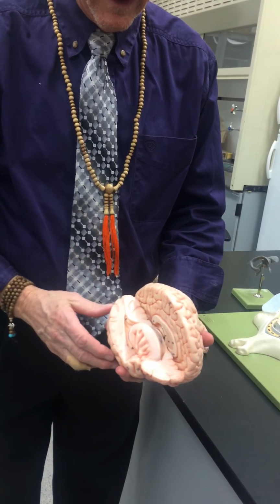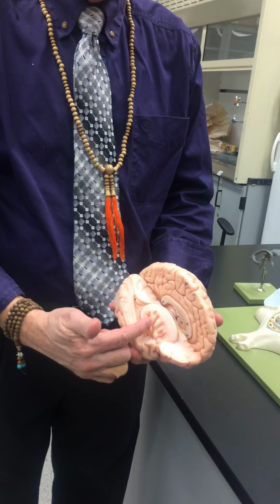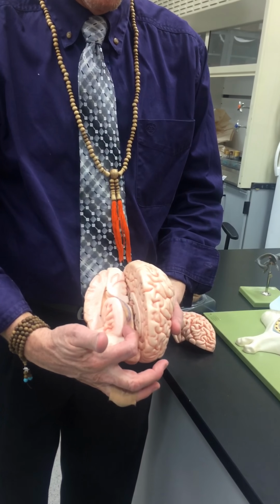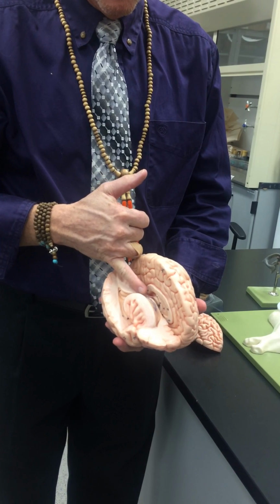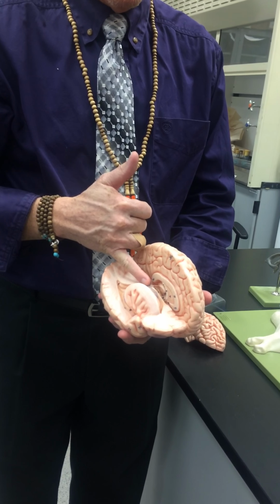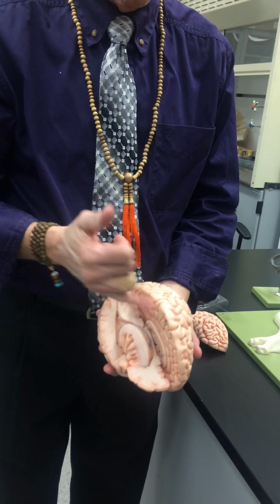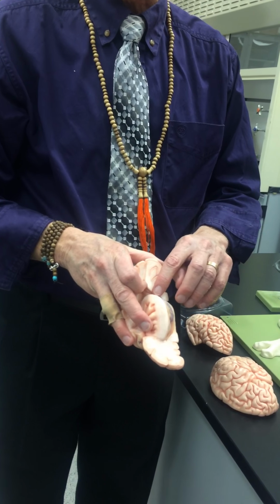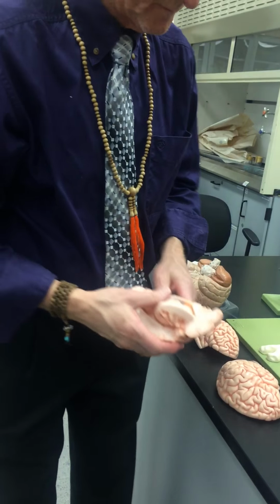For this presentation, we would note the insula, the internal capsule, the caudate nucleus. We could also note the lateral mass of the thalamus. And this is our choroid plexus, right over there.